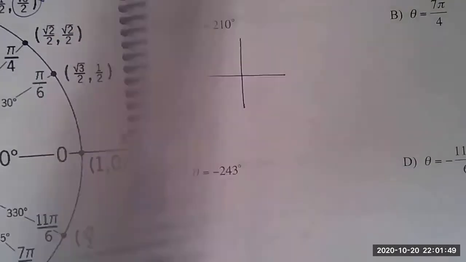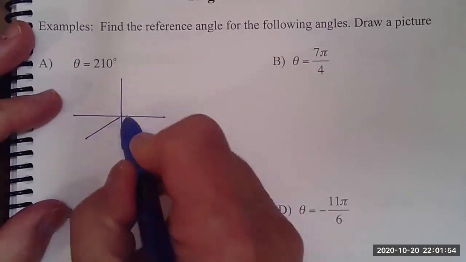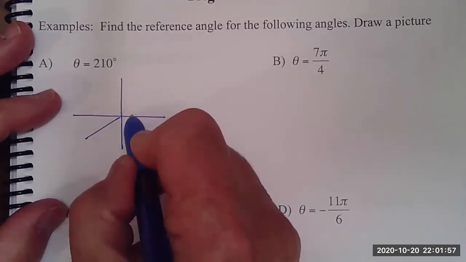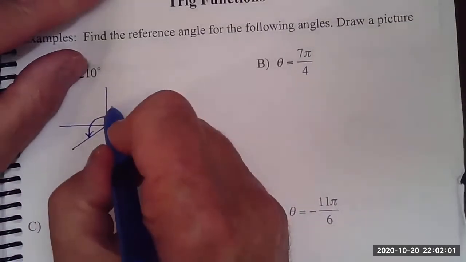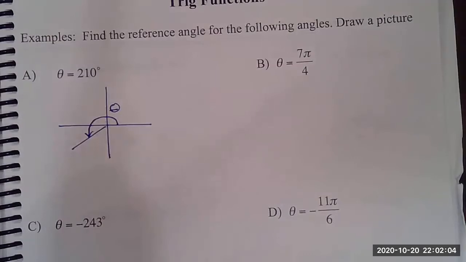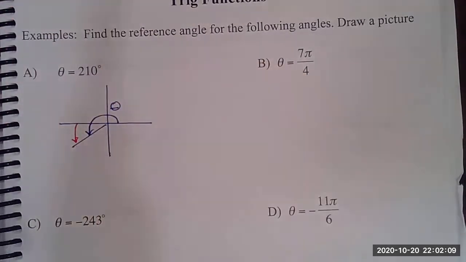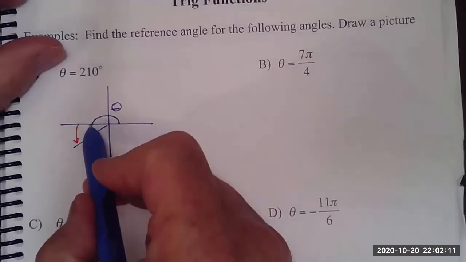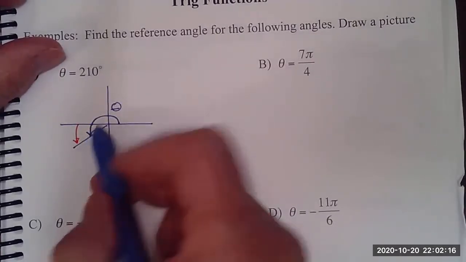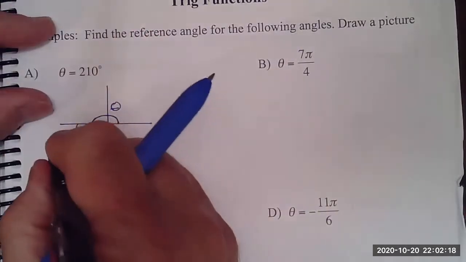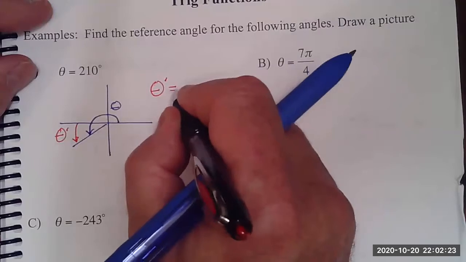I'm going to draw 210 about here. That's 180 plus 30, so this is 210 degrees. That's your theta. Your reference angle is right here. If 180 gets me right to the x-axis, this has got to be 30 degrees left. Theta prime, the reference angle, equals 30 degrees.